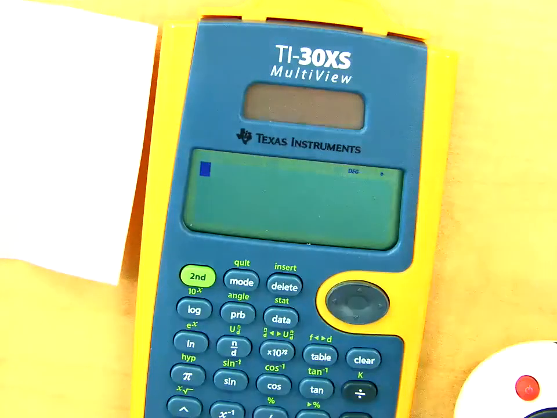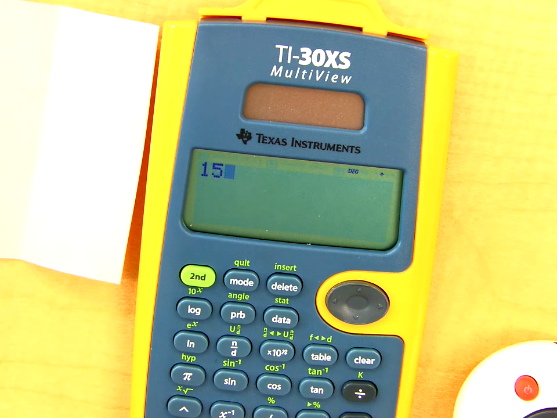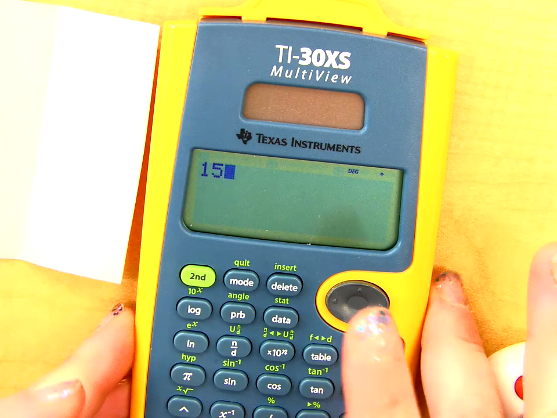So, we want to enter in 15 degrees. So go ahead and type in 15. And then, let's see if I remember how to do it on these calculators. Do you see a button? I thought there was one that said degree on it. Or maybe I have to go to, I usually do it on the graphing calculator. Is it this?